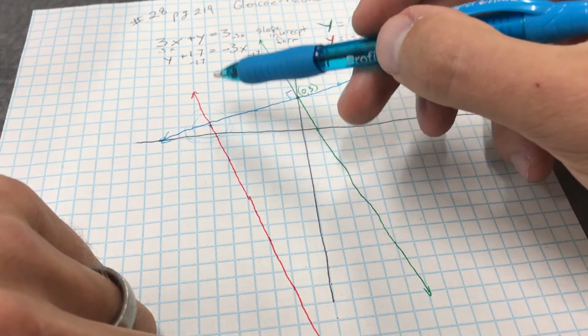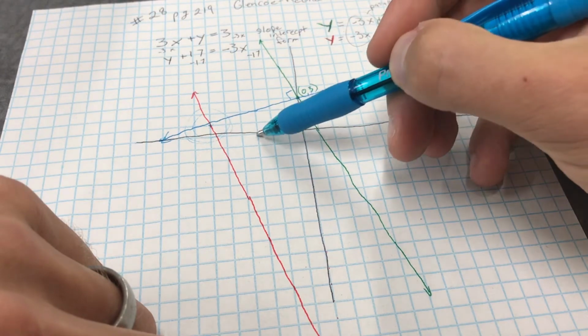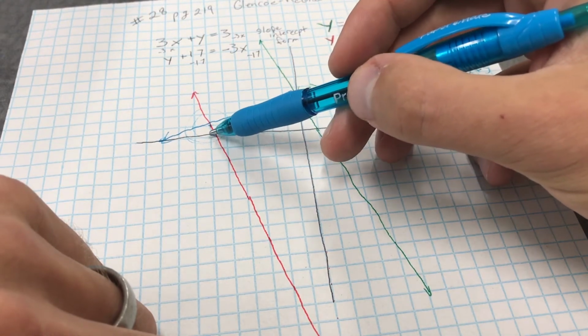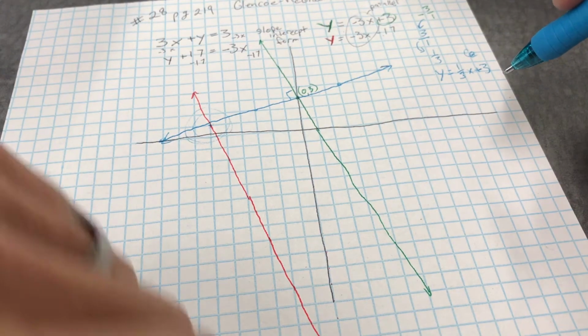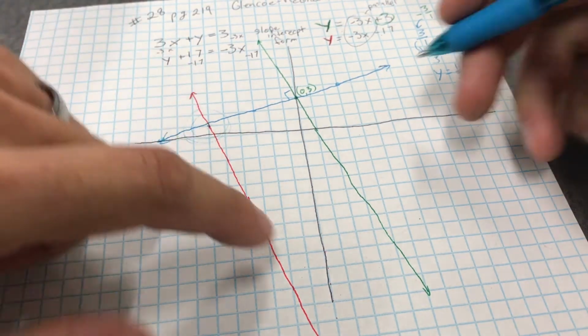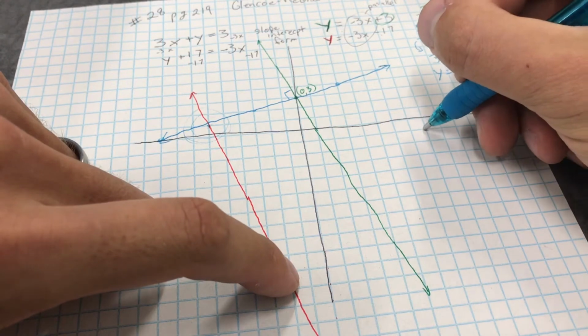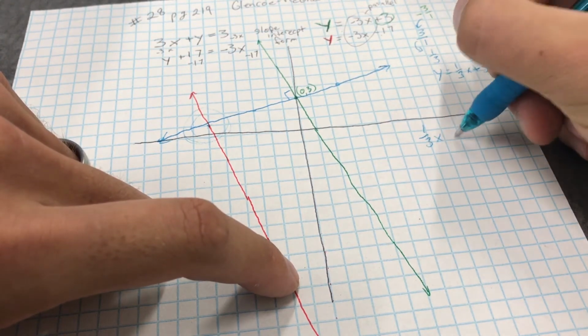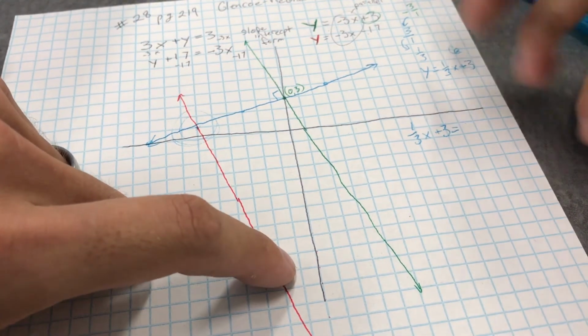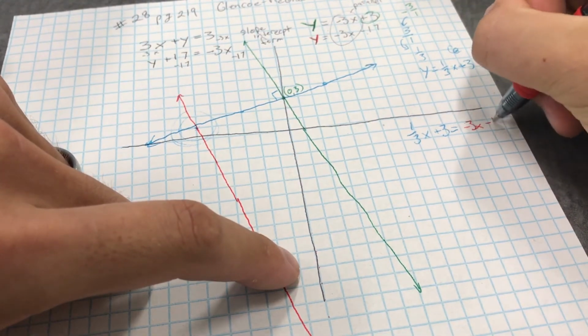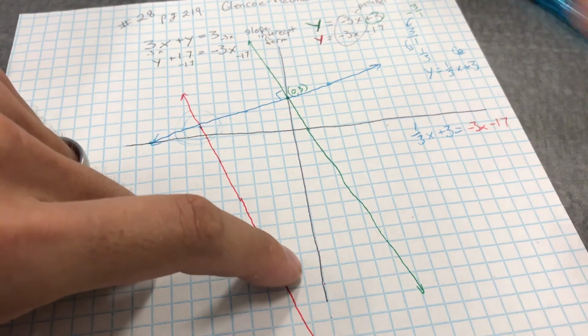In fact, I'm going to guess that this is 1, 2, 3, 4, 5, 6, that this is -6, +1. But I'm going to check by setting my blue line equal to my red line. So my blue line is 1/3 x plus 3. I'm going to say that's equal to -3x minus 17. So I'm going to solve for x here.